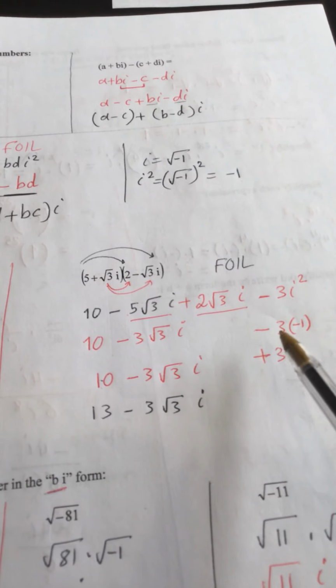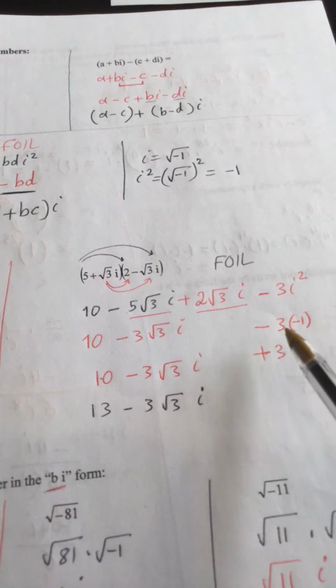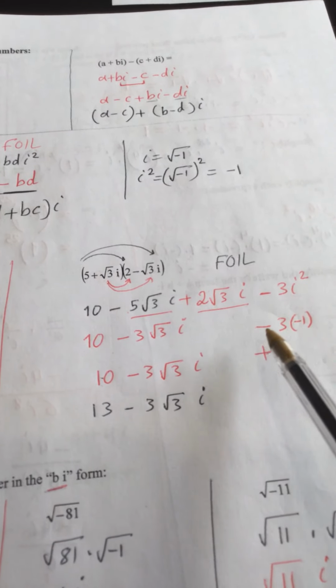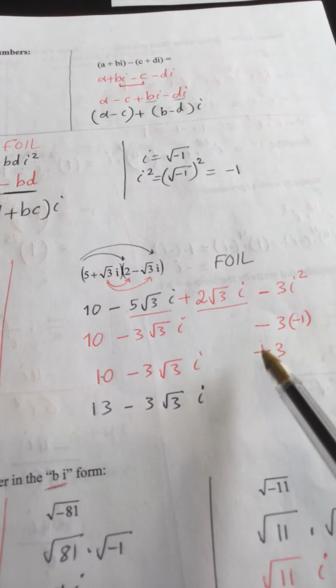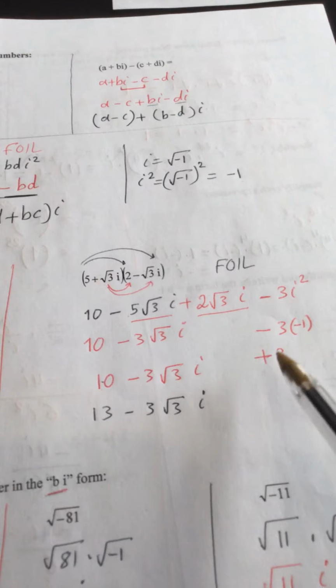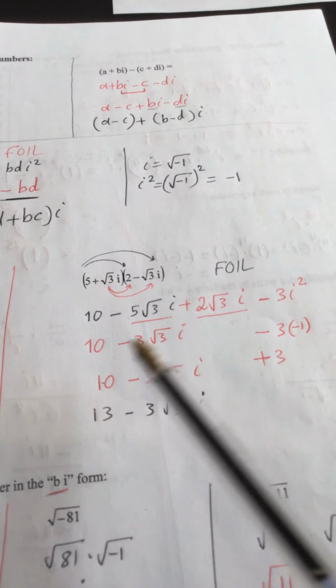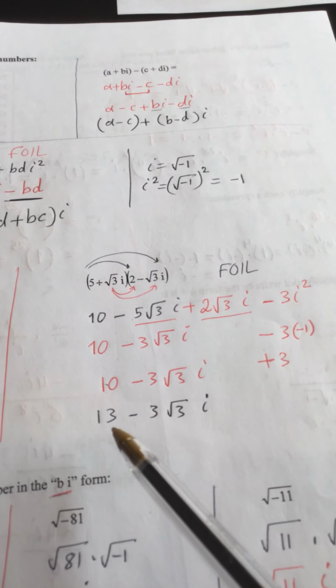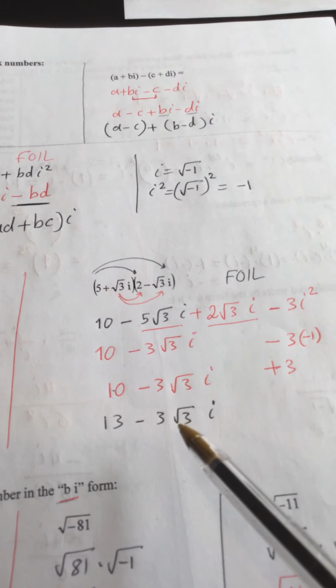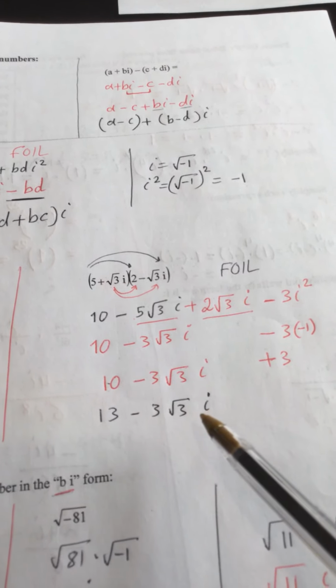The last term, negative 3 i squared: i squared equals negative 1. So negative 3 times negative 1 is positive 3. So 3 plus 10, these two terms are like terms, equals 13. So 13 minus 3 square root of 3i, which is a complex number.